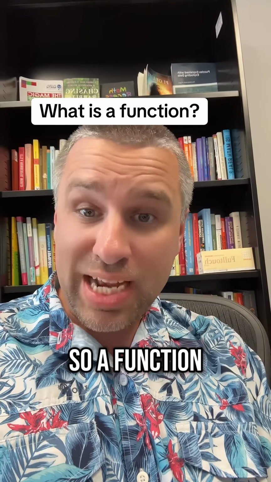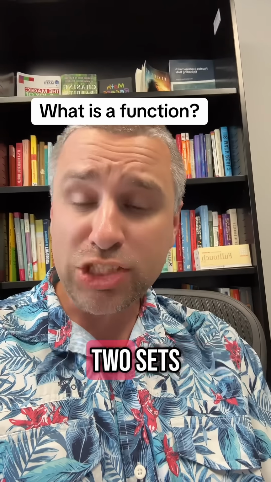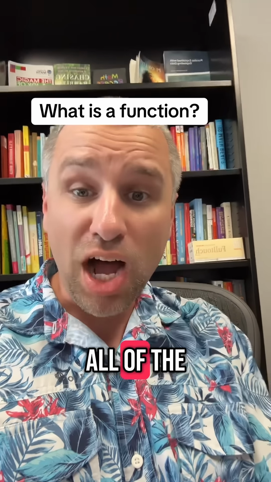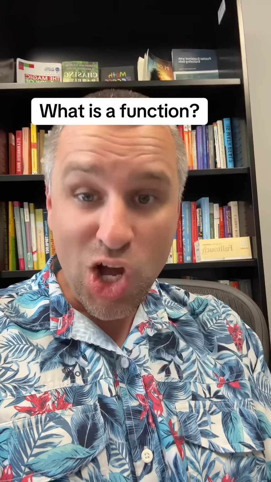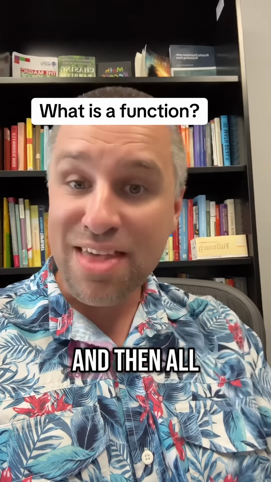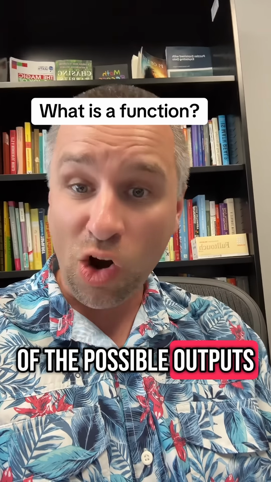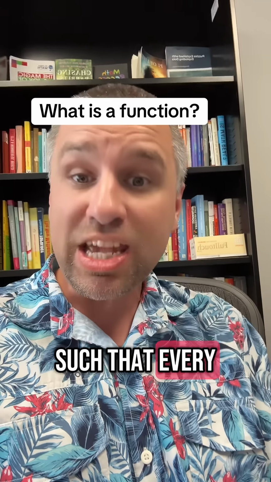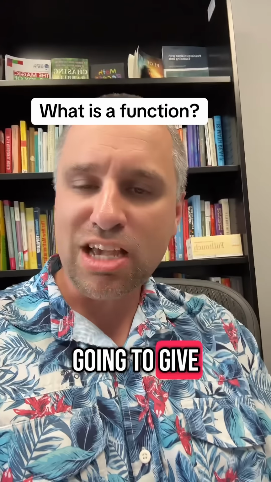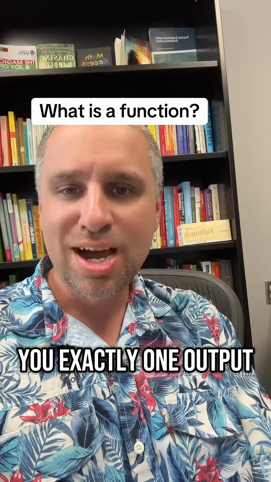So a function is really a relation between two sets where you have all of the possible inputs, which is going to be the domain, and then all of the possible outputs, such that every possible input is going to give you exactly one output.